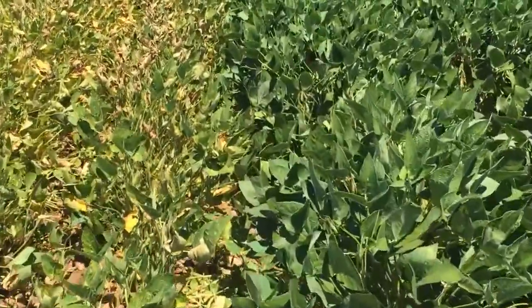And then we also have seed treatment trials in here to look at different seed treatments, those that have been around for a little while now, like Olevo, and newer ones such as Saltro.